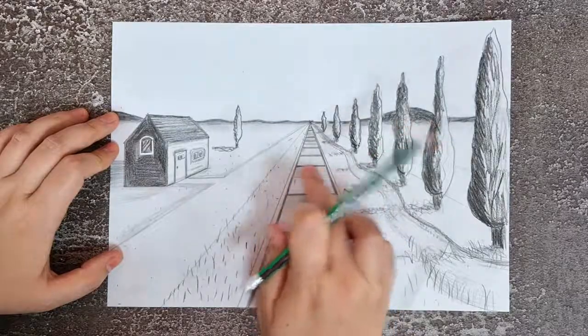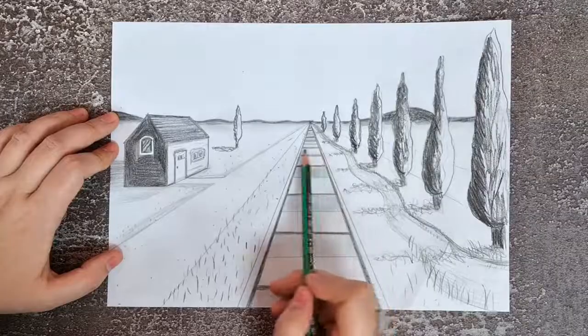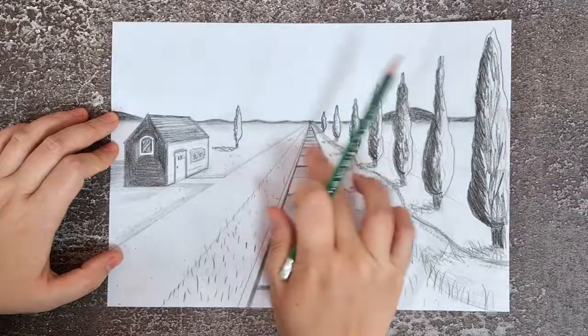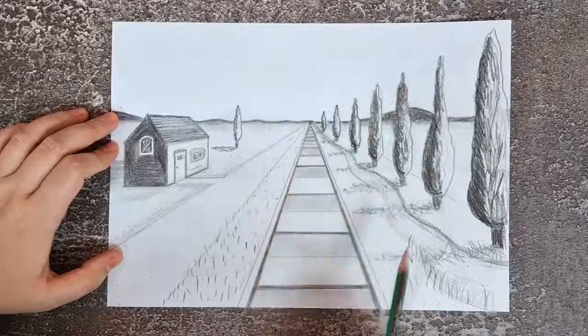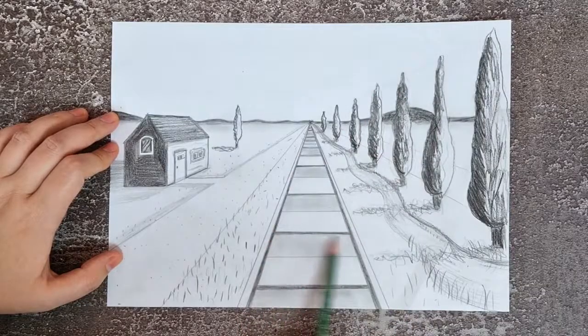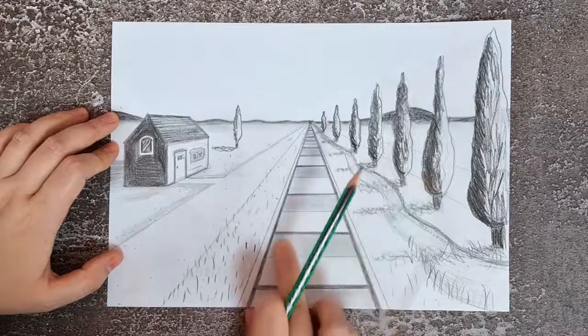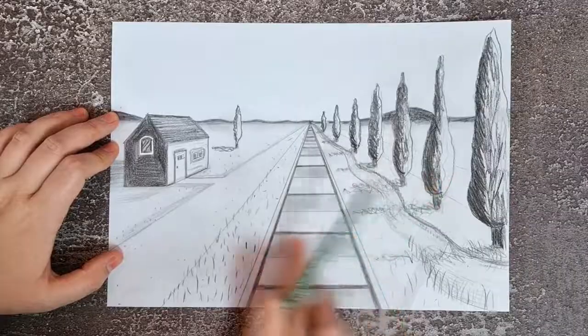I'm using the lightest of pressure. And if you want it even darker, then you can go back over it and just smudge that pencil into your paper.